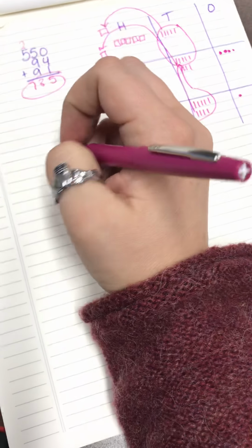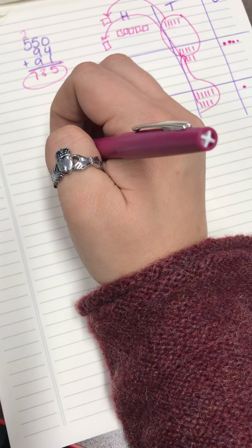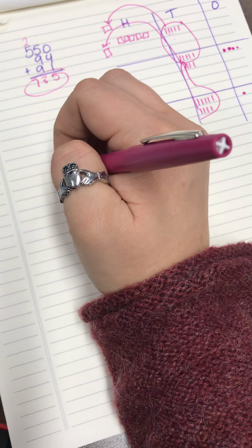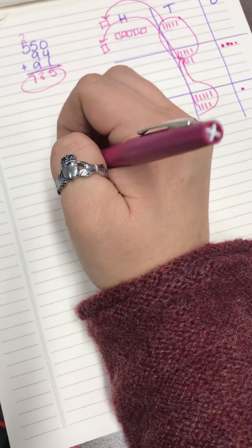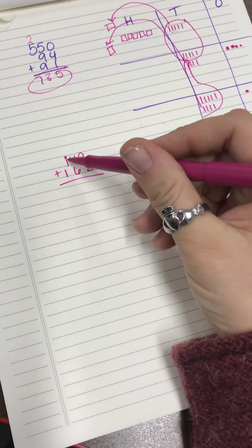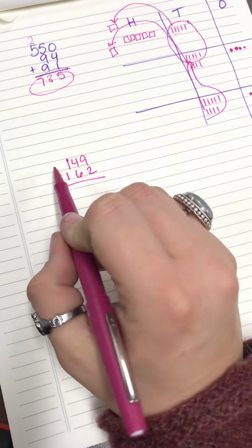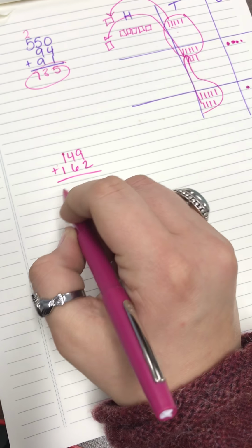If your student is starting from the left side, so say we had 149 and maybe 162. Say if we did this one and they wanted to start from this side, what I've been showing them too is a reminder of this is not 1 plus 1, so I shouldn't be writing that.